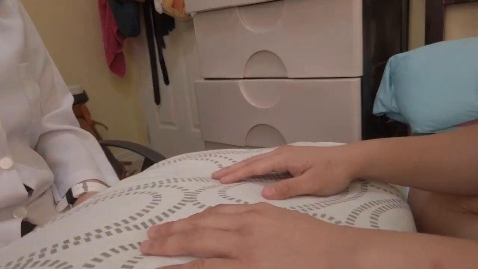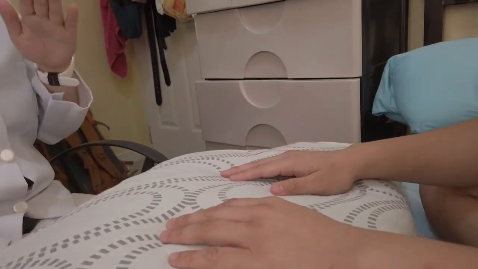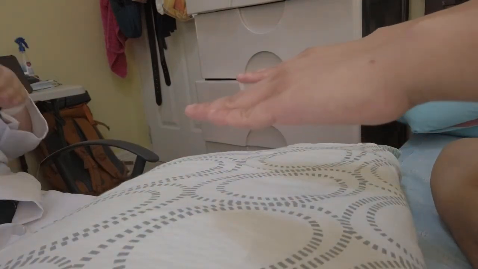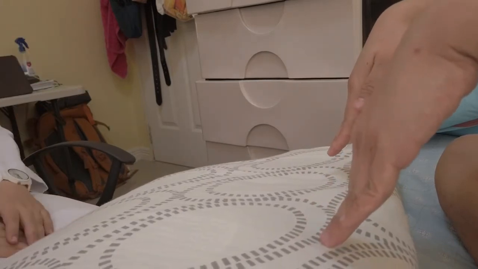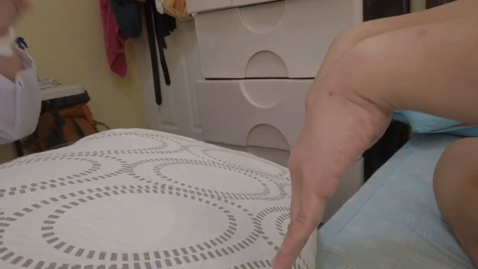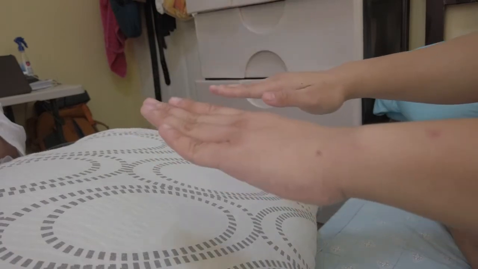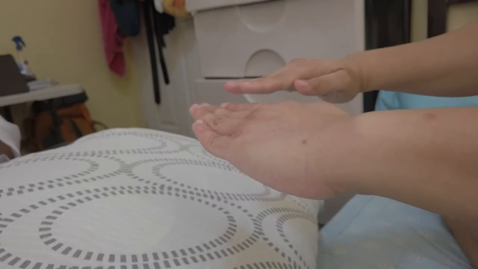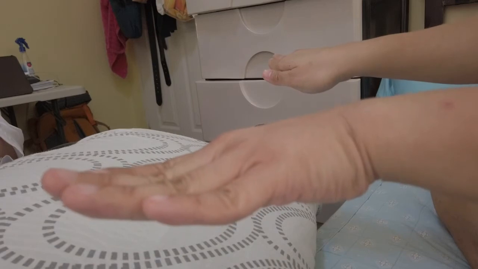Okay, for the range of motion, we'll be doing flexion, extension, adduction, and abduction. Arms, please. With palms down, point your fingers towards the floor, like this. Okay, thank you. Next one is extension. Palms down again. Point your fingers towards the ceiling. Thank you. Okay, next is adduction or radial deviation. Bring your fingers towards the midline, and abduction away from the midline. Away from the midline. Okay, thank you.